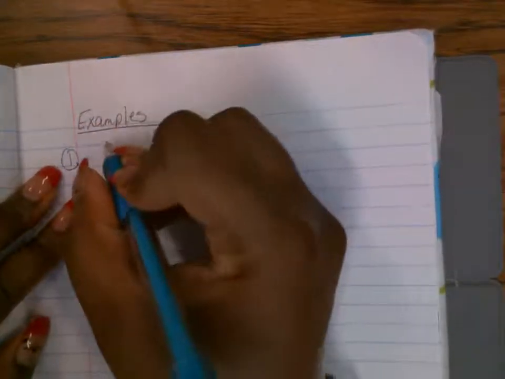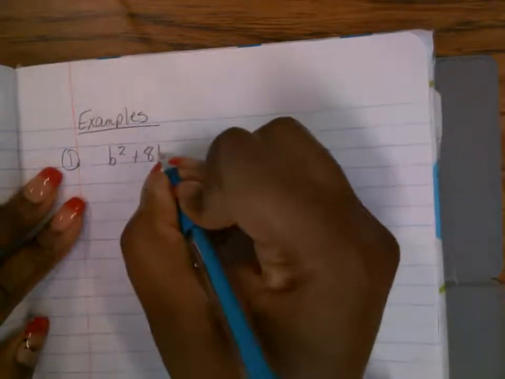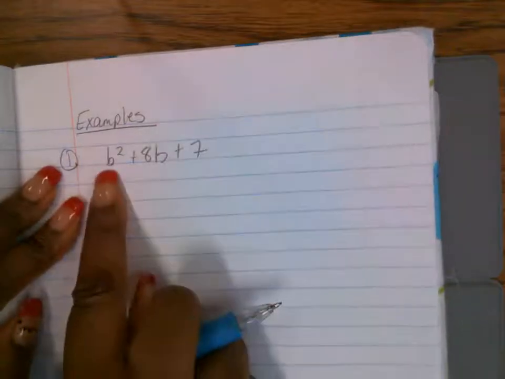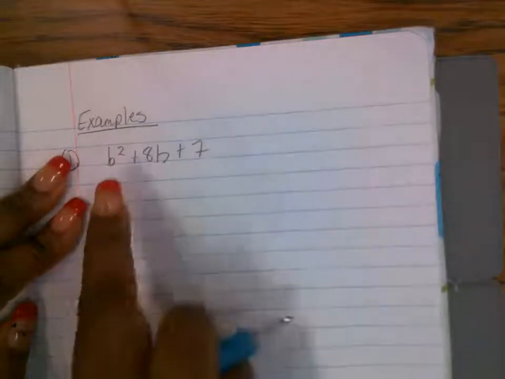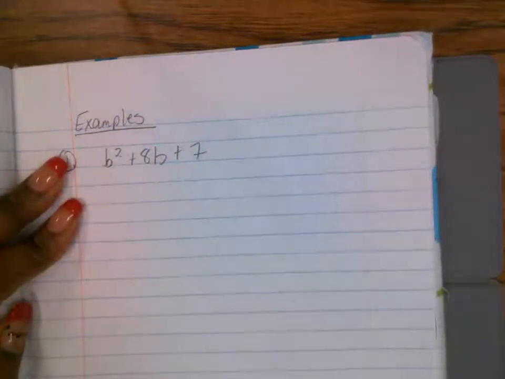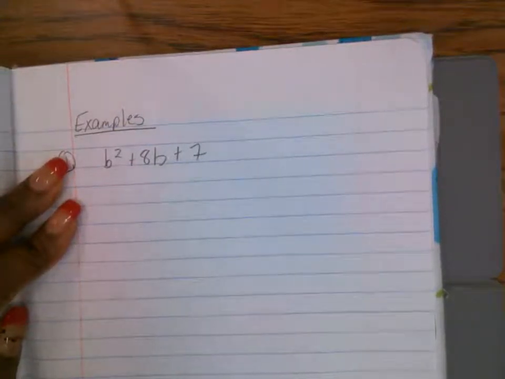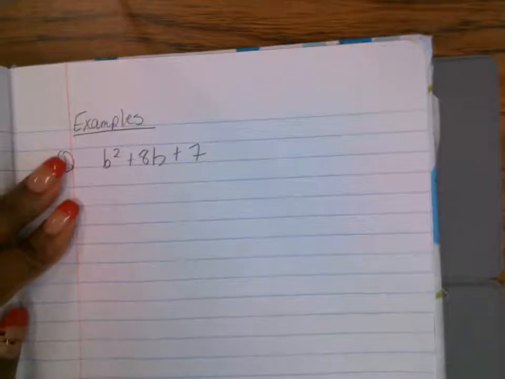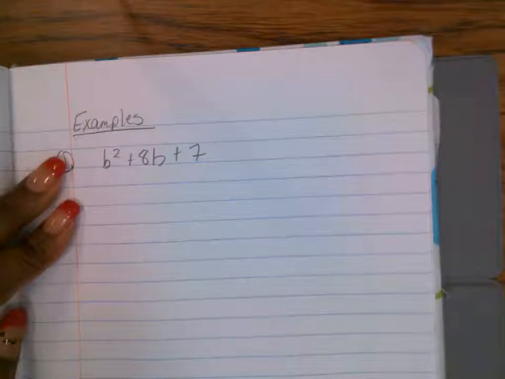The first one. This is a trinomial, b squared plus 8b plus 7. This is a trinomial, but it's also a quadratic function because it has the squared term, and that's the highest degree. That's the highest exponent, that variable to the second power. And you don't always have to use x in order for it to be a quadratic function or a function that you can graph. You can use whatever letter you want. Okay? Any questions about that?